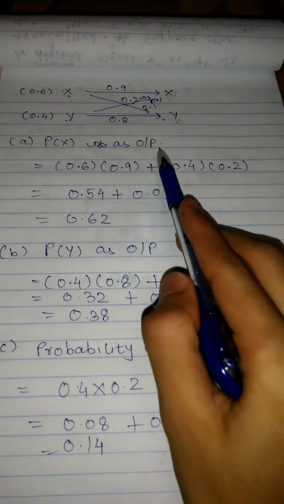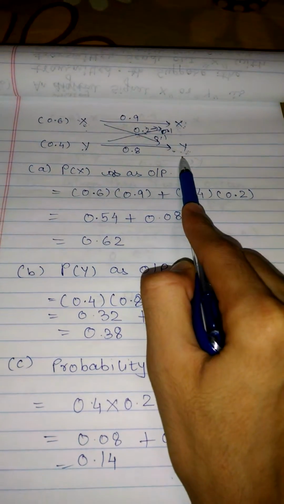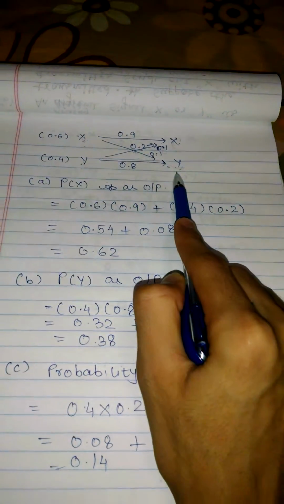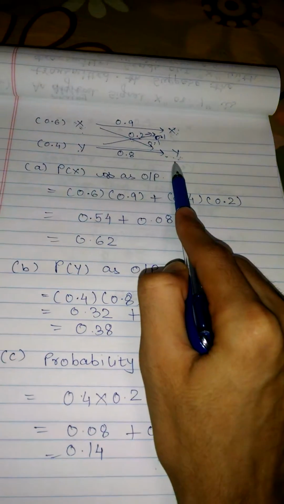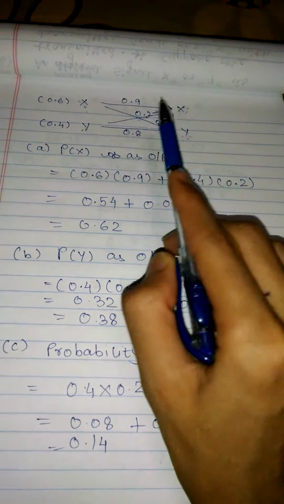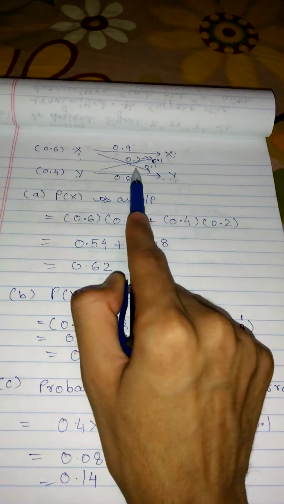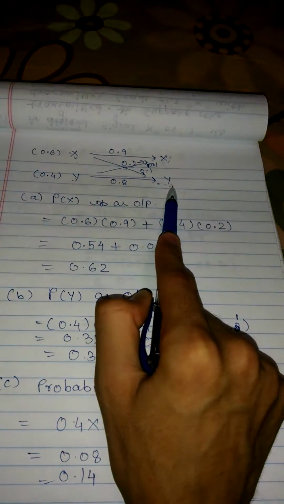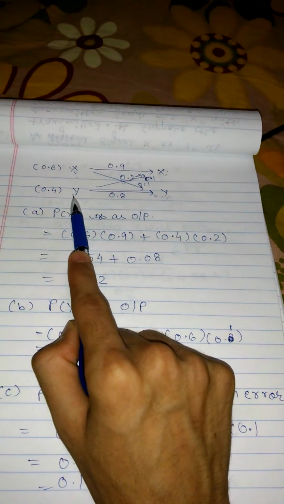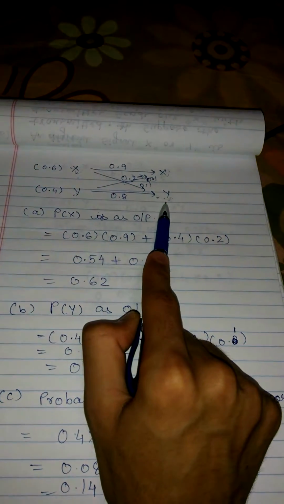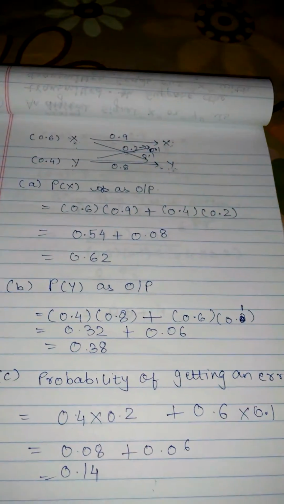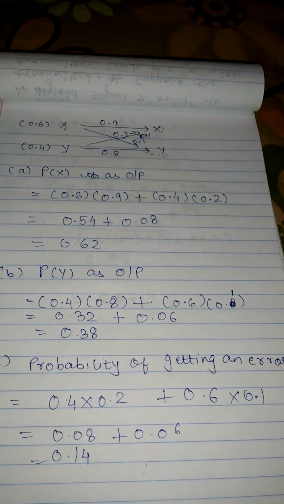Now probability of getting Y as an output. Probability of getting Y as an output can be by two ways. First, if X is the input and an error occurs and we get Y as an output. Secondly, if the same Y is transmitted without any error.